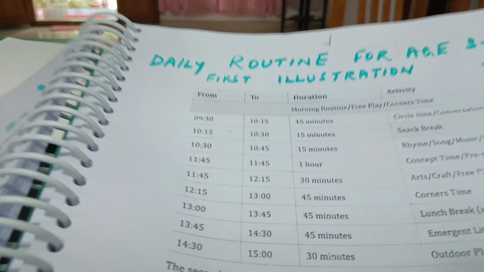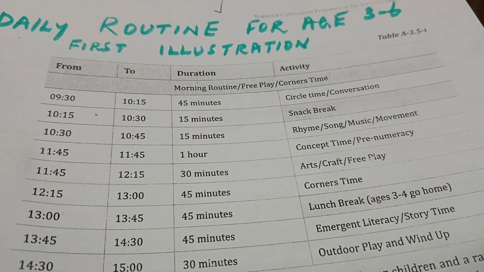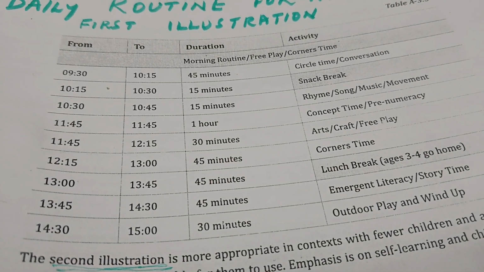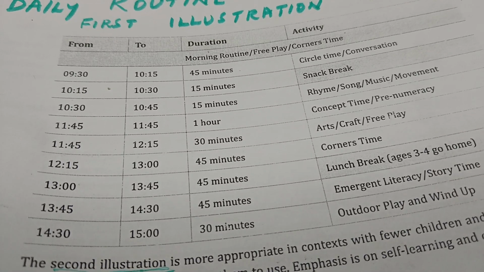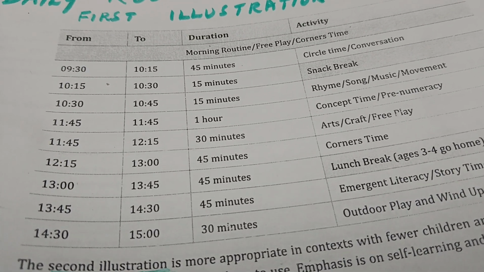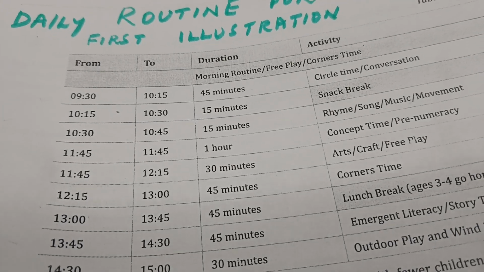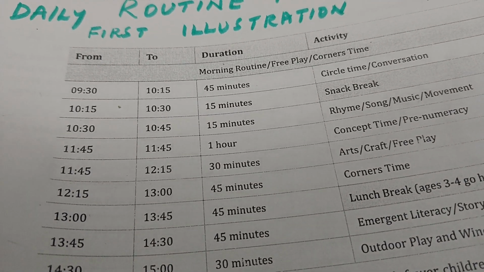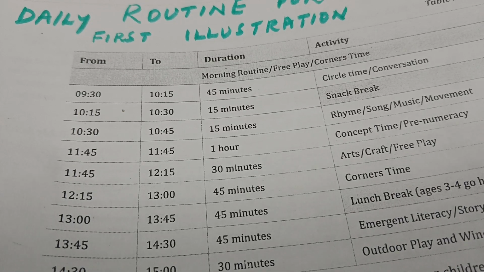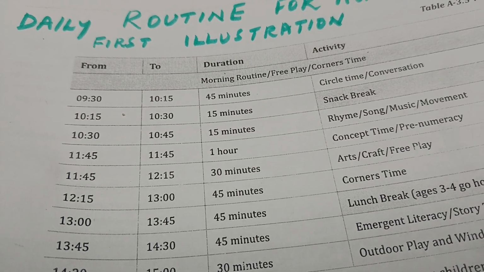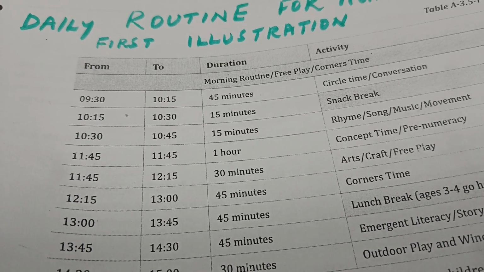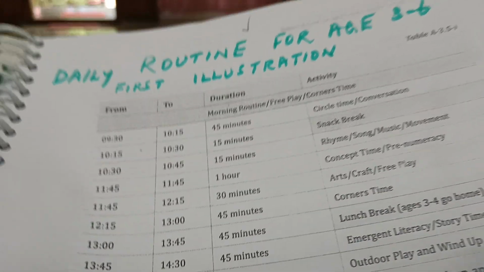In the first illustration, this has been given. 9:30 to 10:15, 45 minutes for circle time or conversation. This is the morning routine, free play, corner time. Then 10:15 to 10:30, 15 minutes snack break. 10:30 to 10:45, 15 minutes rhyme, song, music and movement. 10:45 to 11:45, 1 hour concept time, pre-numeracy.